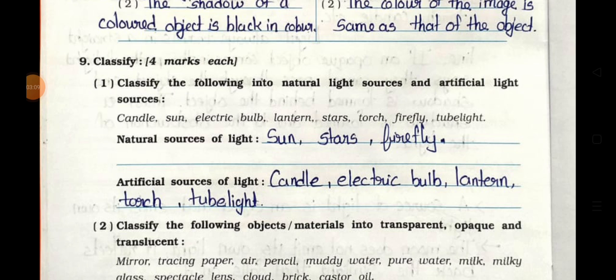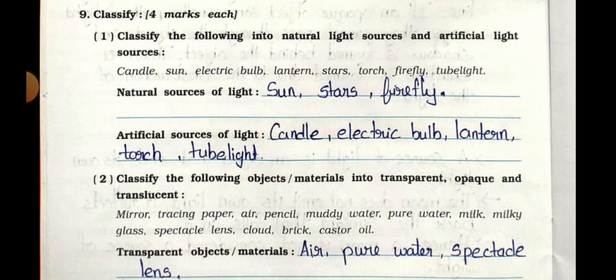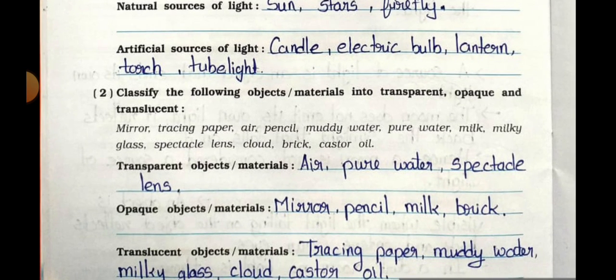Q.9, classify. 4 marks each. Number 1, classify the following into natural light source and artificial light source: candle, sun, electric bulb, lantern, stars, torch, firefly, tube light. Natural sources of light: sun, stars, firefly. Artificial sources of light: candle, electric bulb, lantern, torch, tube light.